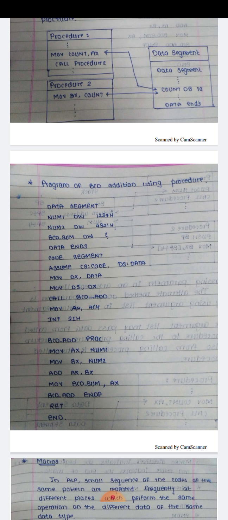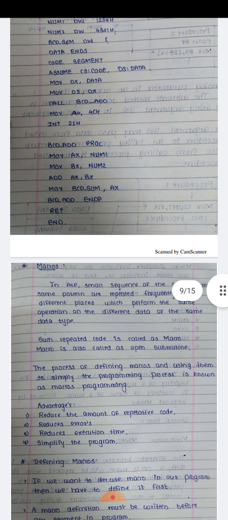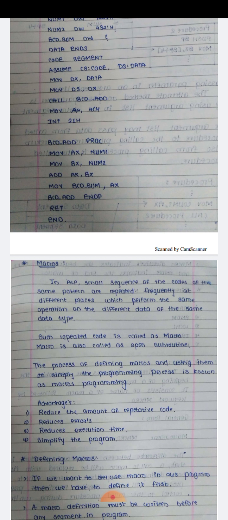Then what is a macro? If we want to perform arithmetic operations by using some long equations, then for that long equation you can define a symbol with the help of macros, right?